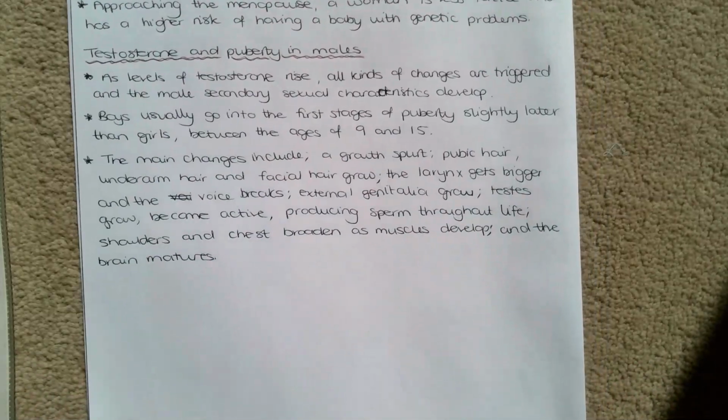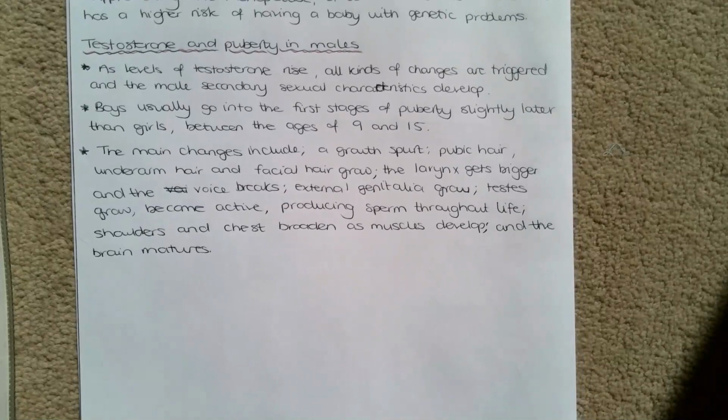Moving on to males, it's slightly less complicated than female. So testosterone and puberty in males. As levels of testosterone rise, remember it's produced in the testes, all kinds of changes are triggered and the male's secondary sexual characteristics develop. Boys usually go into the first stage of puberty slightly later than girls, between the ages of 9 and 15.